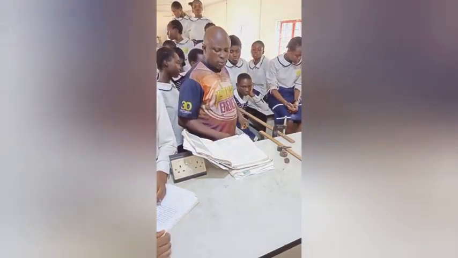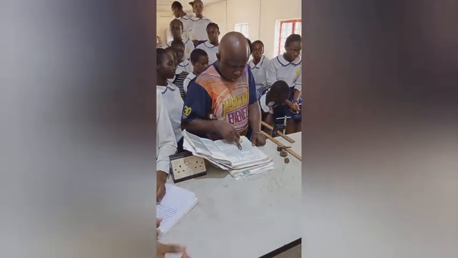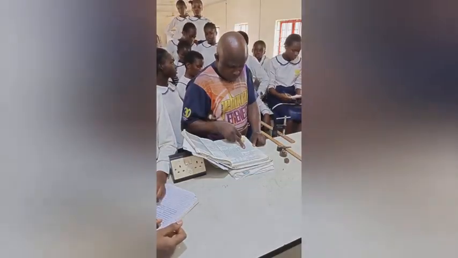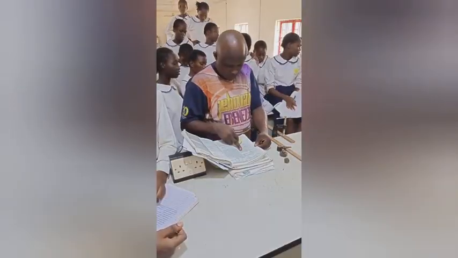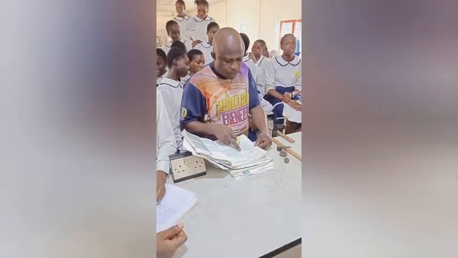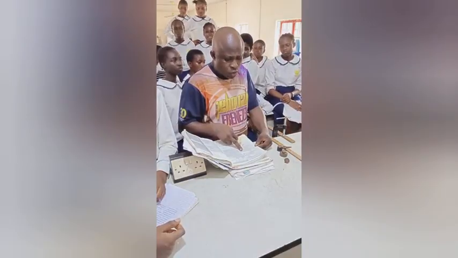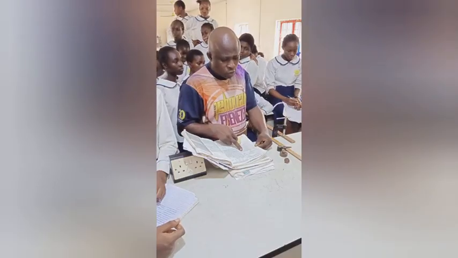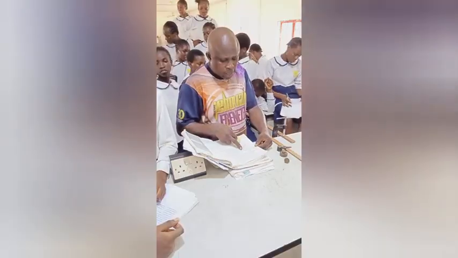Now, Roman figure 1. Let's go back to our instruction. You are provided with a complete meter rule, a clamp, and a set of masses. 1, clamp the meter rule to the edge of the bench such that 90 cm of the rule projects from the edge as shown in the diagram above.